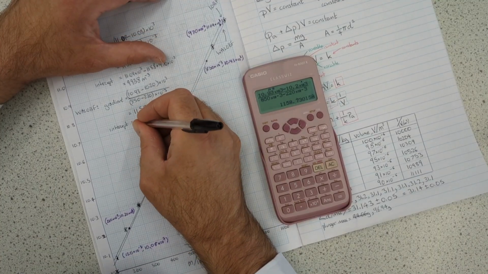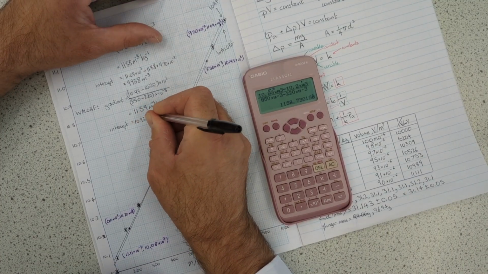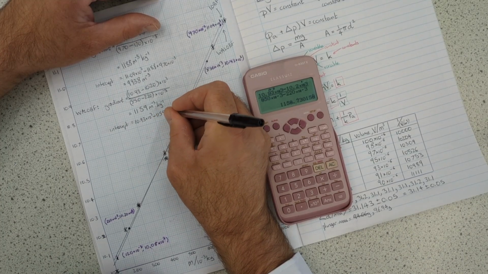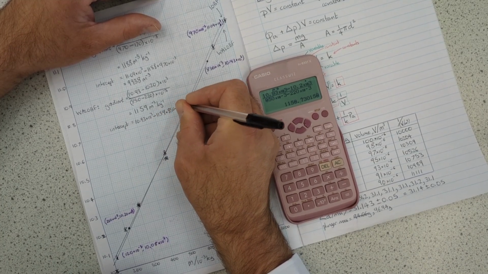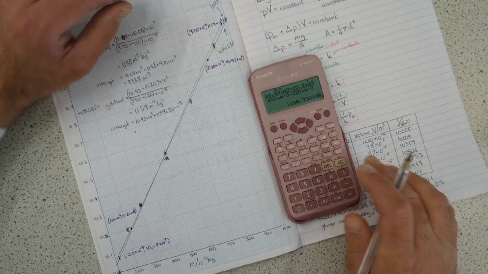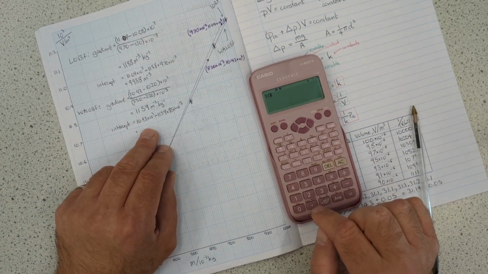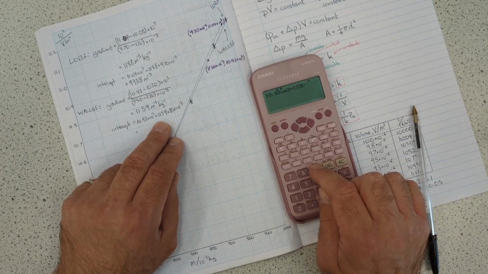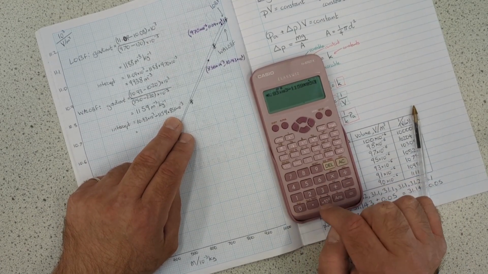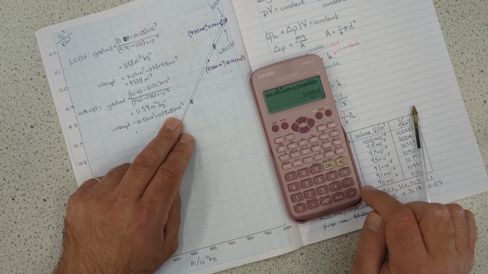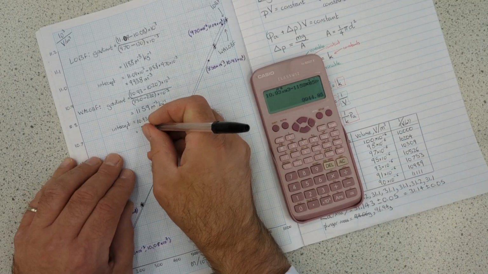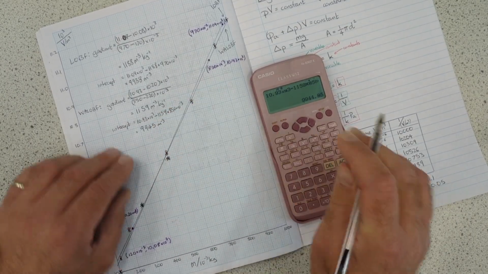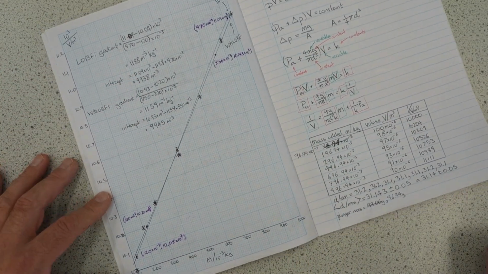So it's the y-axis value, 10.93 times 10 to the 3, minus the gradient multiplied by the x-axis value. So it's just y equals mx plus c, rearranged to make c the subject. 10.93 times 10 to the 3, subtract 1159 times 850 times 10 to the negative 3, and that gives me 9945 per cubic meter. So I've got a range there now, haven't I?